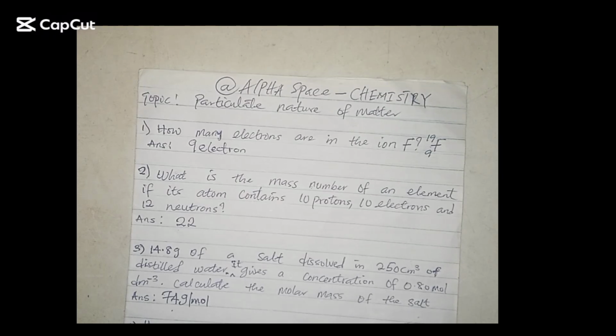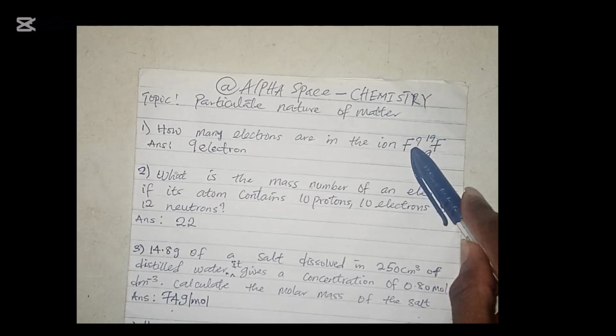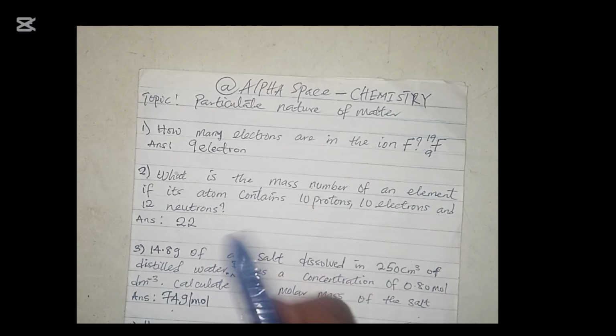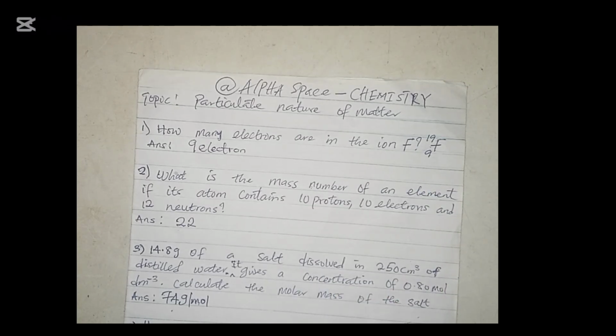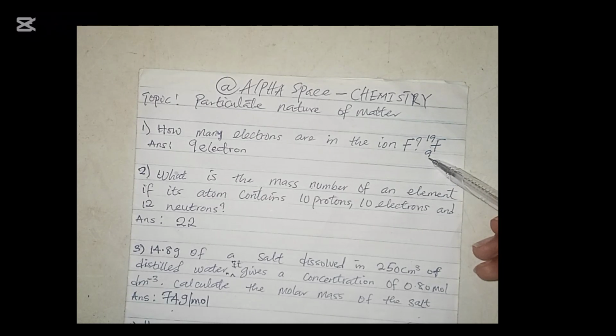The first question says, how many electrons are in the ion F? Now, the F here is the symbol for fluorine. So that means how many electrons are in the fluoride ion? You can see we're given the fluorine atom. The number below here is your atomic number. And now the number above is your mass number.